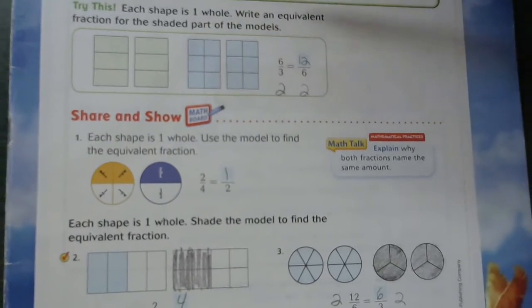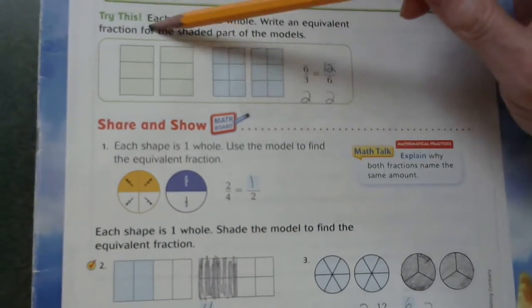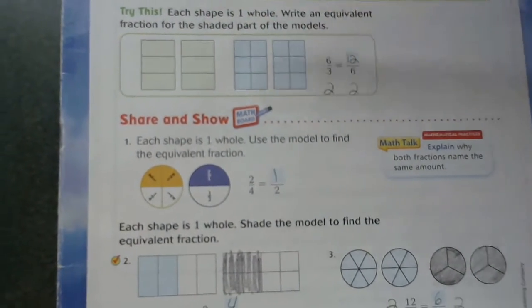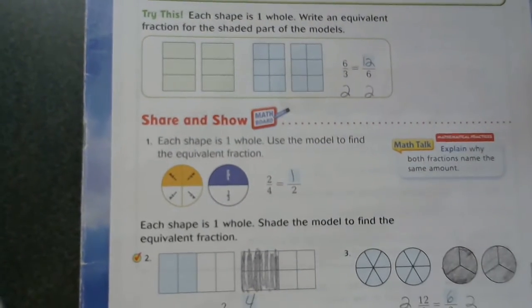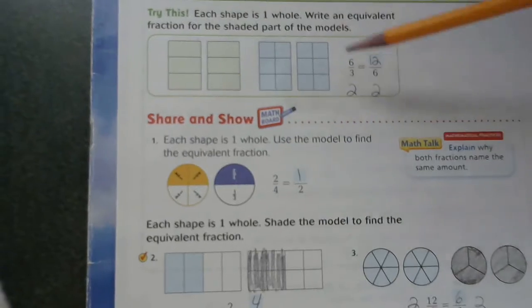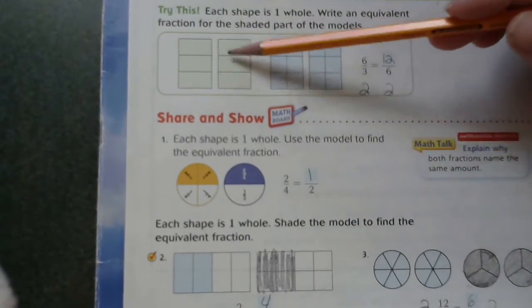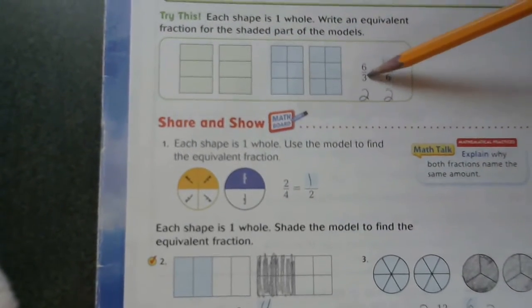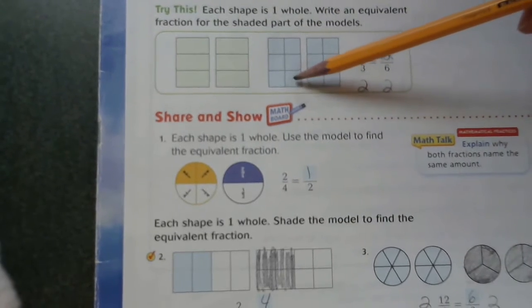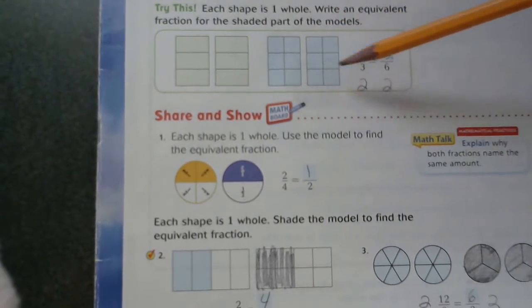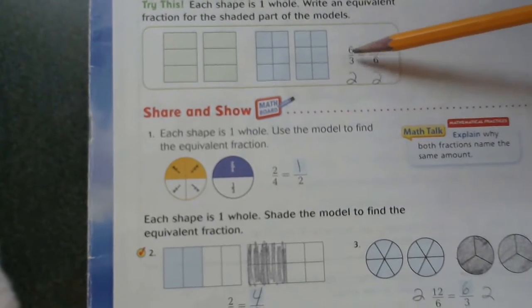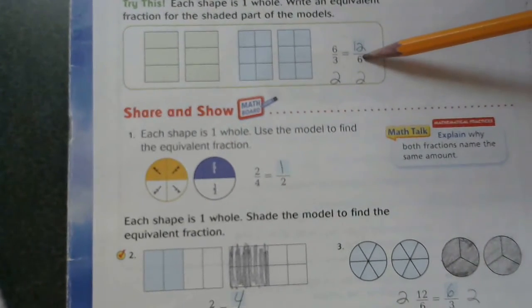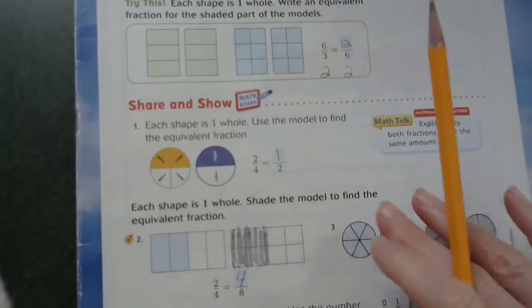Try this. Each shape is one whole. Write an equivalent fraction for the shaded part of the models. There are 1, 2, 3 in each model, so that's our denominator, but there are 6 that are shaded, 6/3. Here, our whole is broken up into 6, and there are 12 shaded. So 6/3 equals 12/6, or 2 wholes.